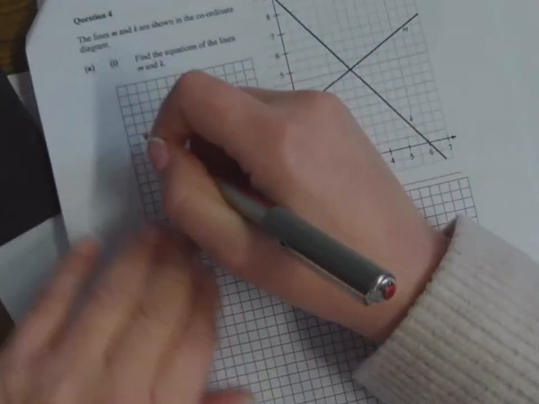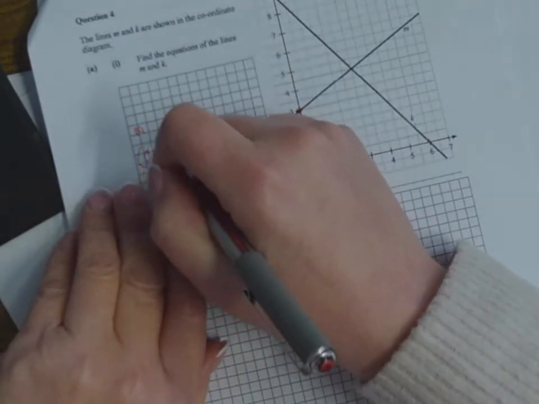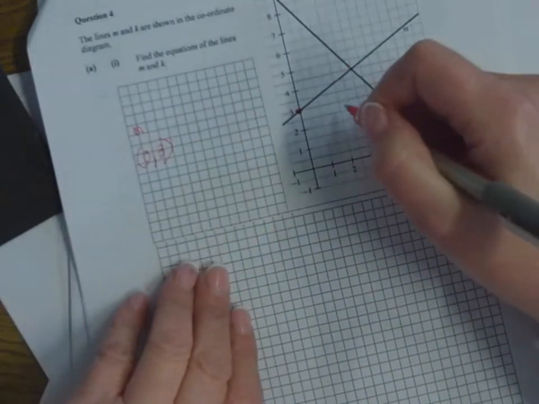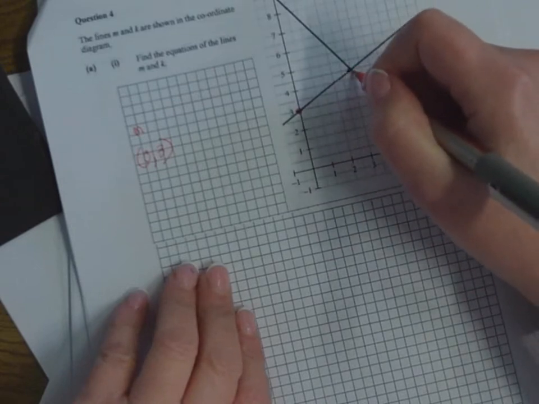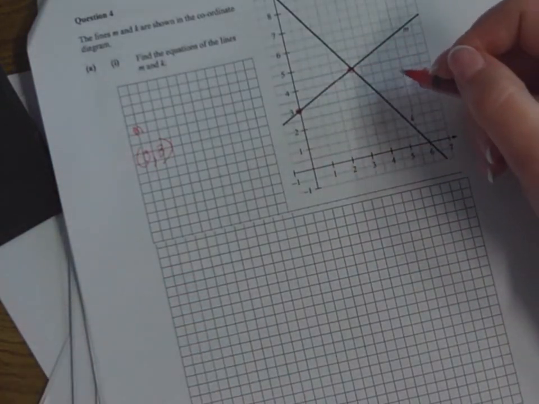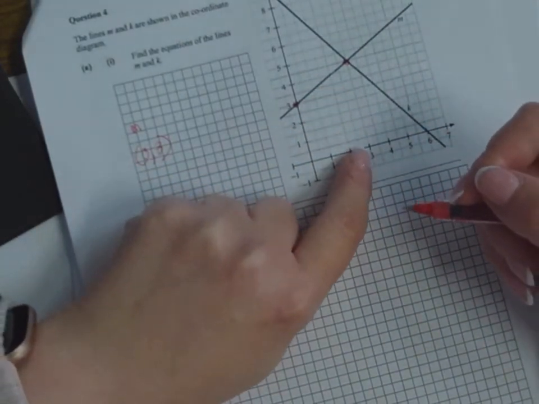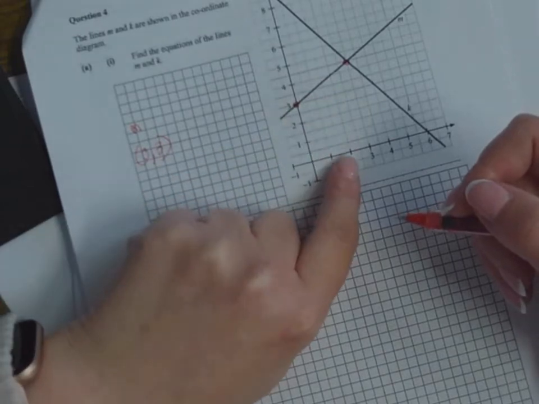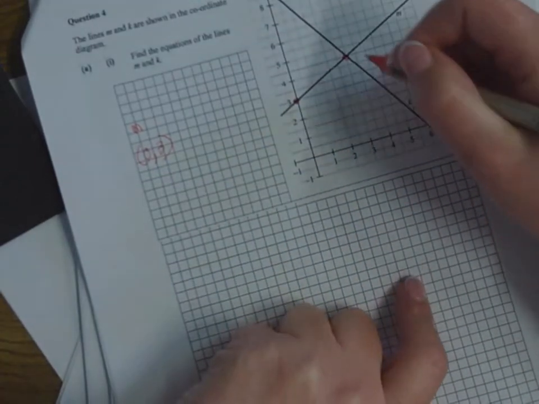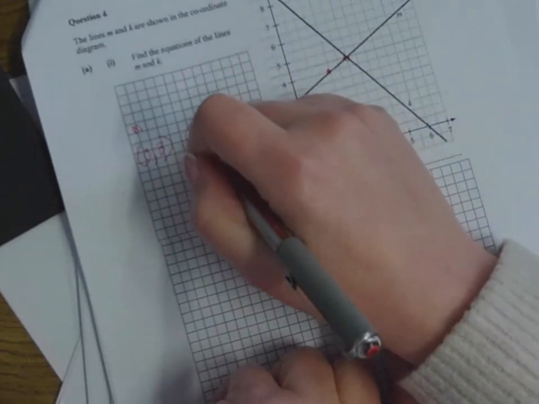So if I take line M, if I get 2 points on line M, I'm going to read off 0, 3 anyway. Right, okay, and how about this one? That is 3, oh no, that's a fraction. I don't like fractions. Is it a fraction? Well, is 2, 4 on the line? I'd say 2, 4 is on the line. So I won't have to have a fraction.